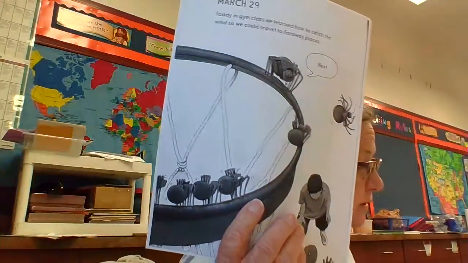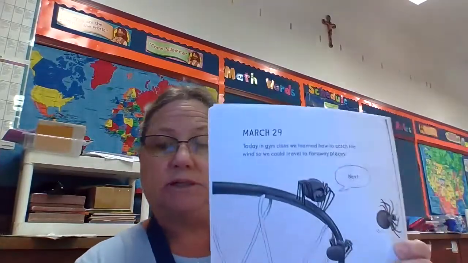You are also going to need the pages from the story. They should also be back to back and stapled together for you so that you can look at those more closely as we read today.